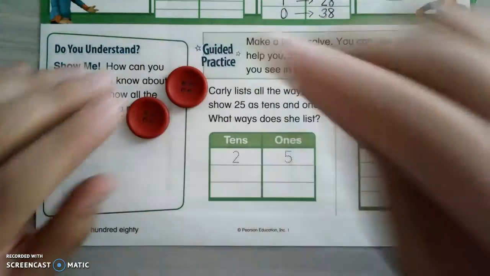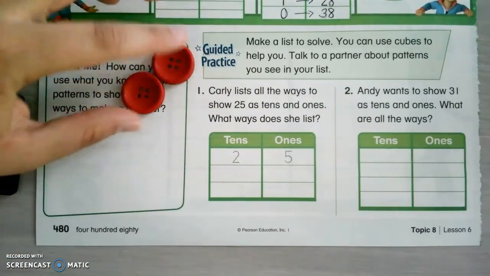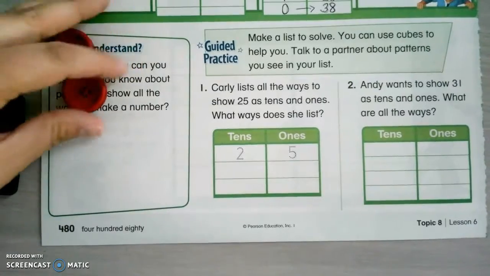You can use whatever you have by you. It is your choice, okay? All right.